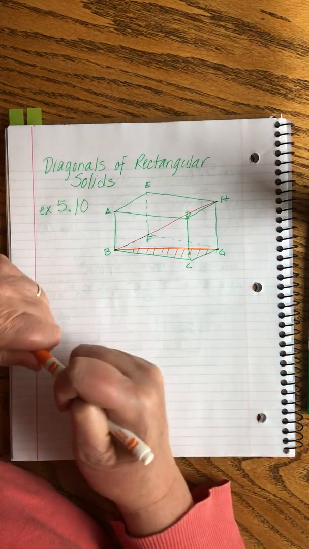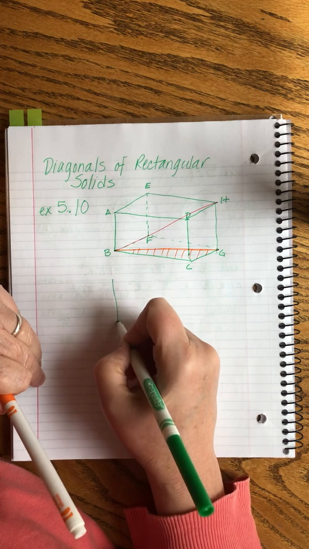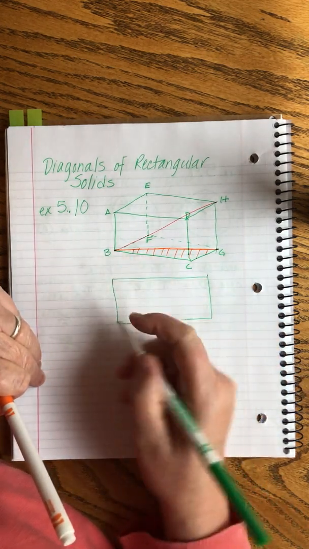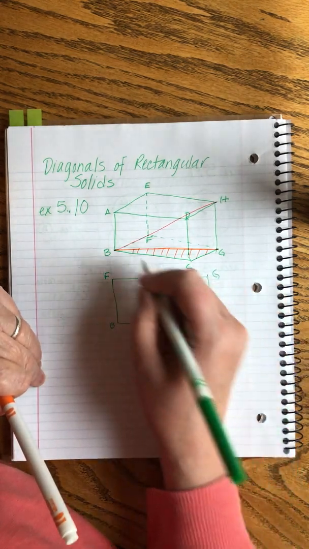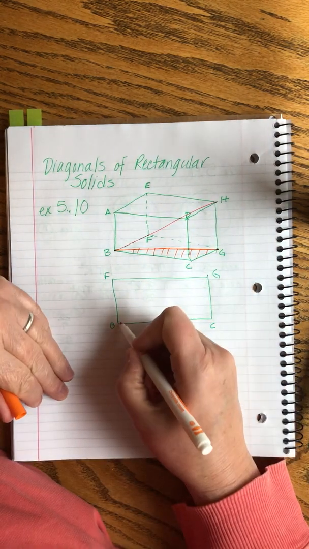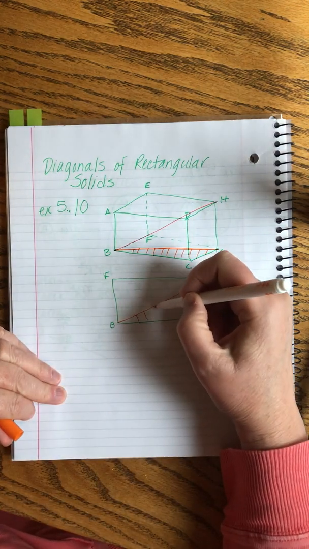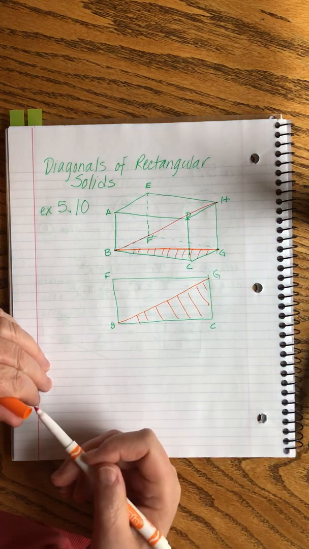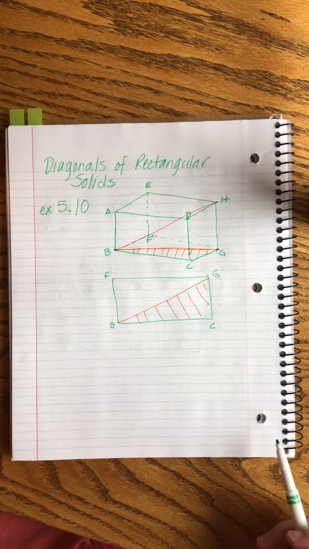So I'm going to redraw the bottom of our rectangle, right? And it goes B, F, C, G, right? It's this. And we want to find this, right? That's the same space on, right? Can you see how those two relate?